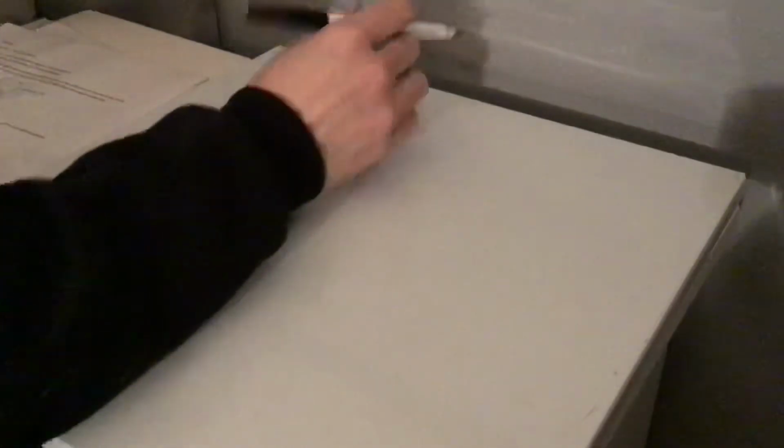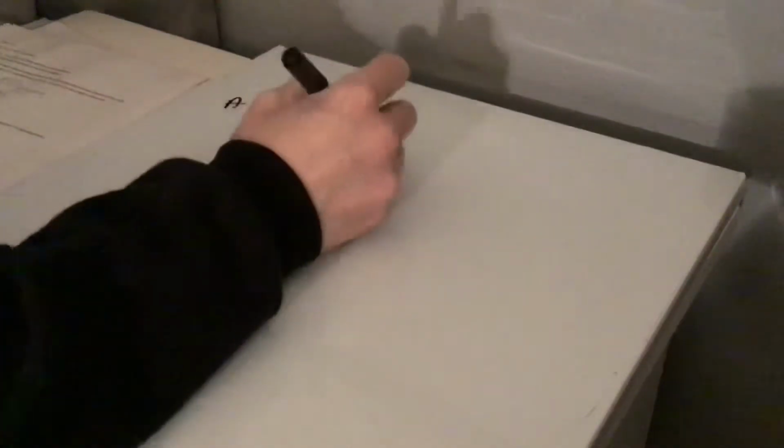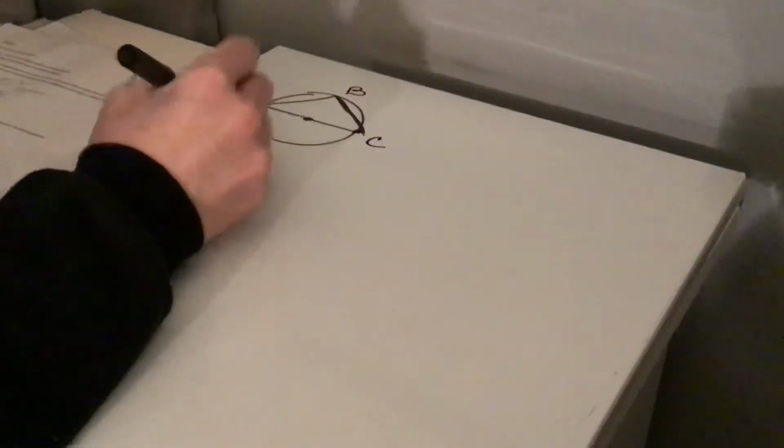So here's a circle, here is the center of the circle, and here is your arc and your angle, okay? It goes right here to the same point. A, B, C, we have a point D outside here.